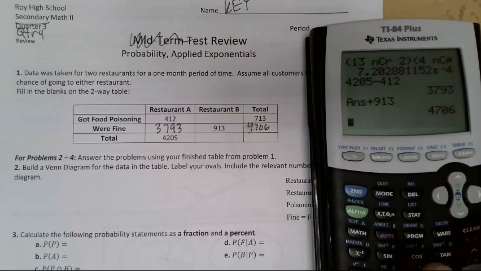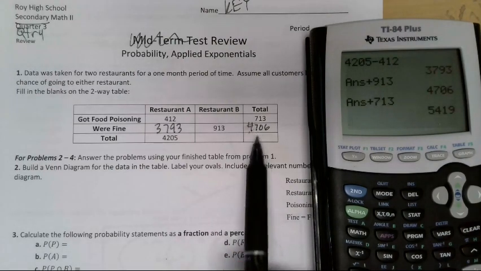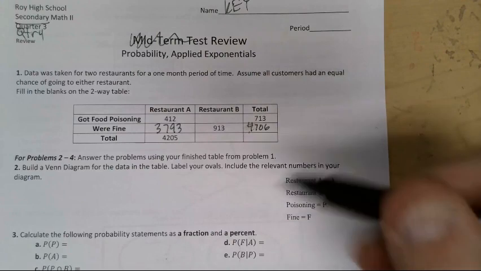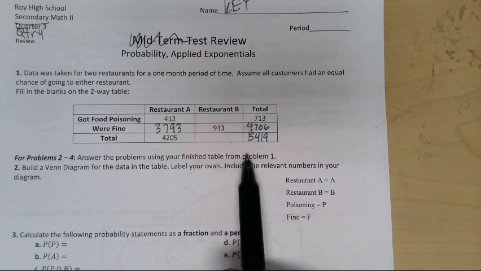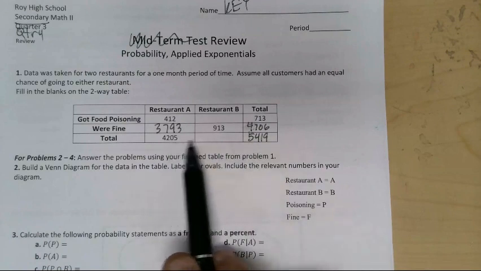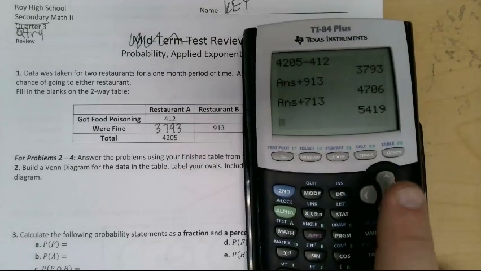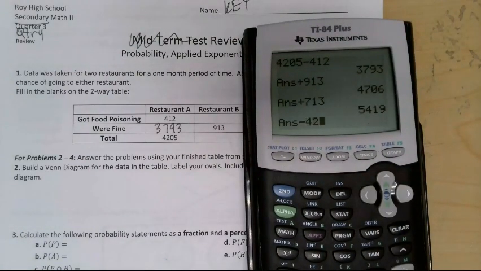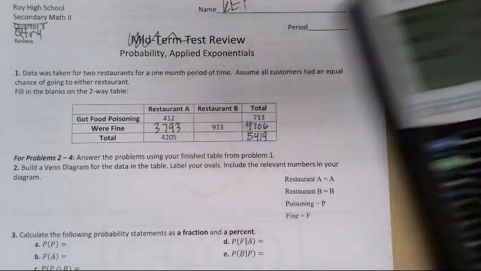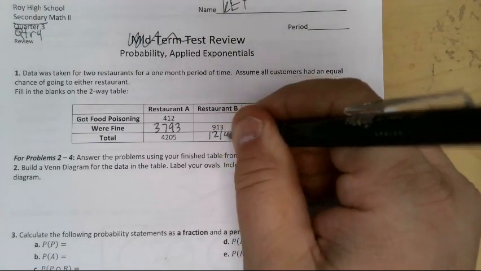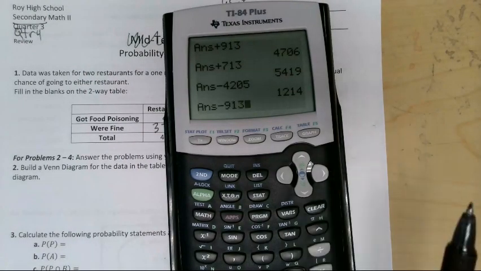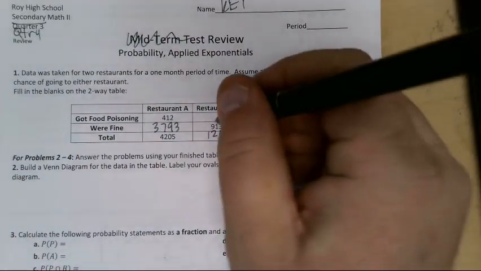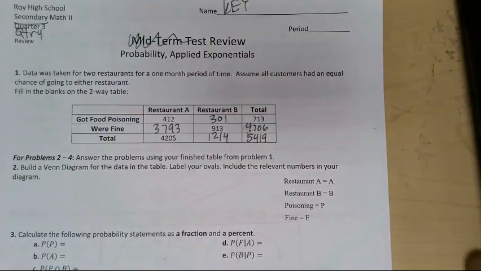Okay, and if I add that to the 713, I add these together and I get this number, 5,419. Oh, if I take this and subtract this, I'll get this total. So 5419 minus the 4,205 gives me 1214. And if I take 1214 minus 913, I end up getting that piece. Now, you may have done it in a different order, but this is what the table should look like.